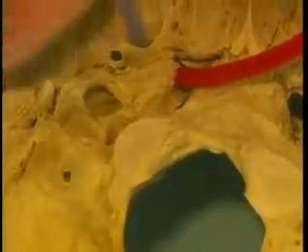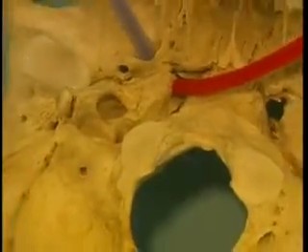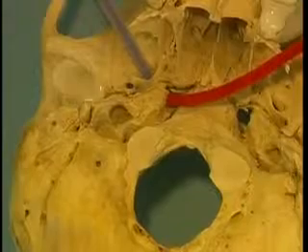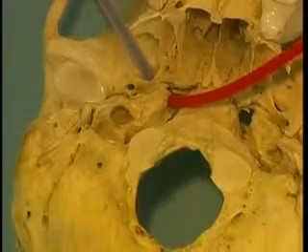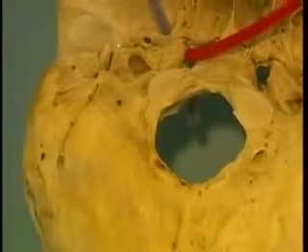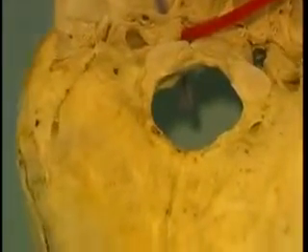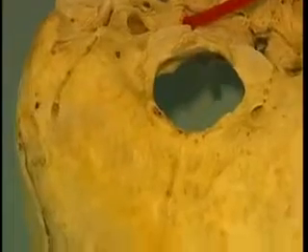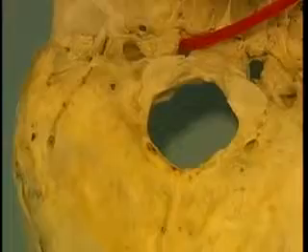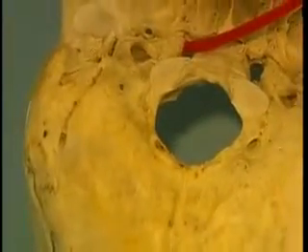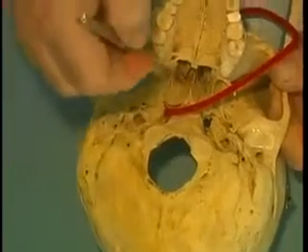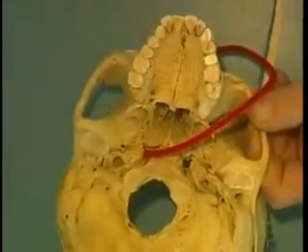In front of that is an oval-shaped foramen, and that's the foramen ovale. That transmits the third division of the trigeminal nerve known as the mandibular division. These processes here, and here, those are the pterygoid plates.